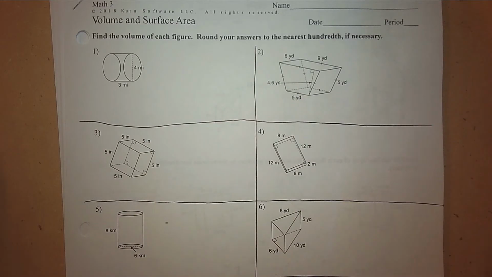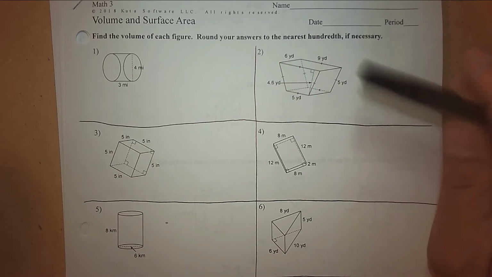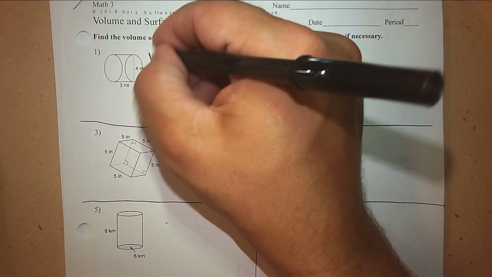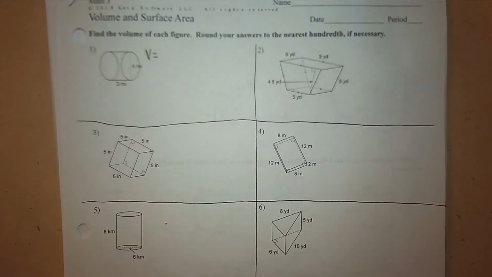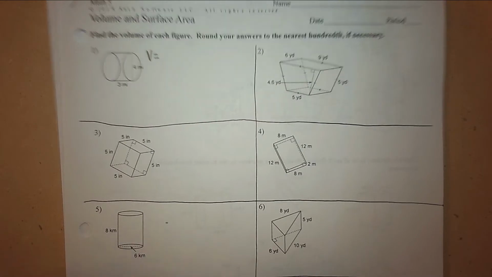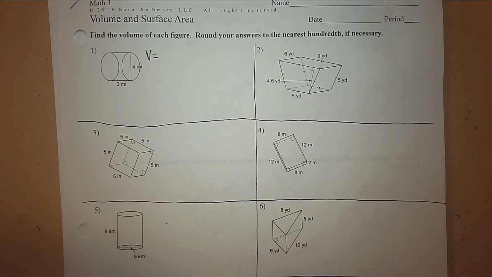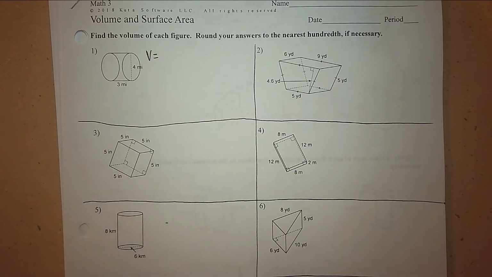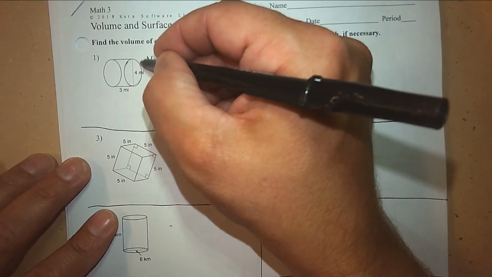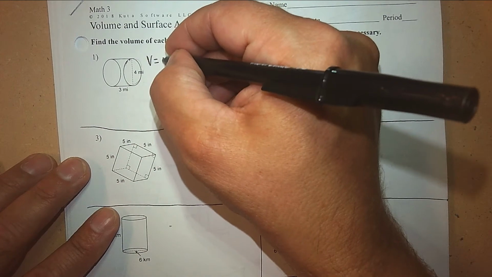Is number one in the template of a pyramid or a prism? Number one. And the answer is it is a special prism because the bases are the same, right? This special prism is called a cylinder. How do you find the volume of a prism? Is the area of one base. What shape is one base? A circle.